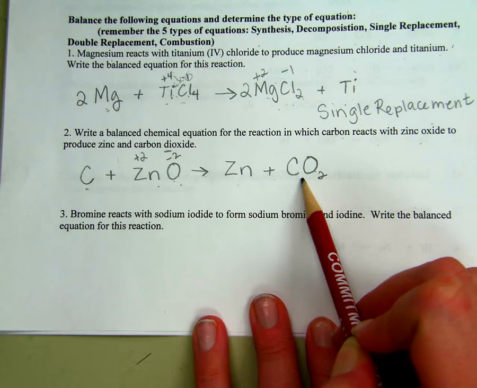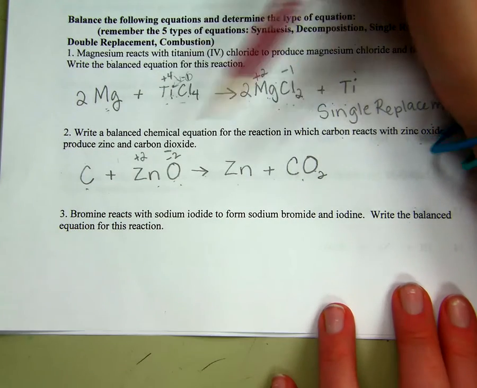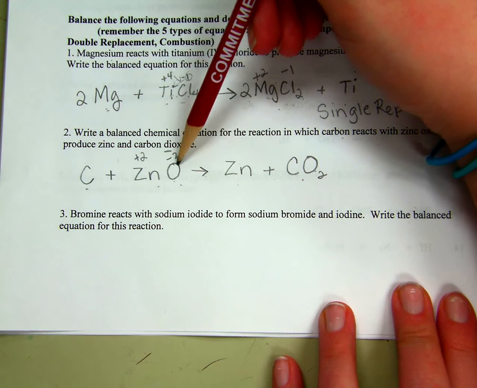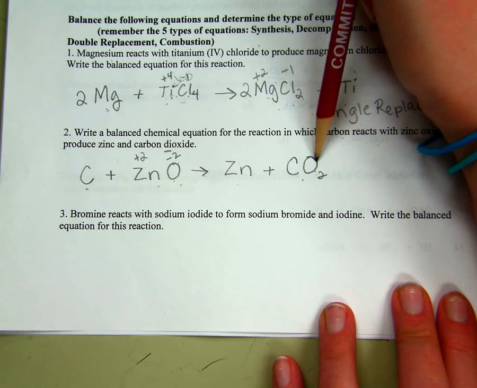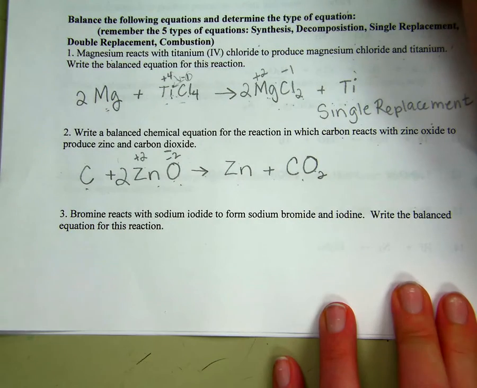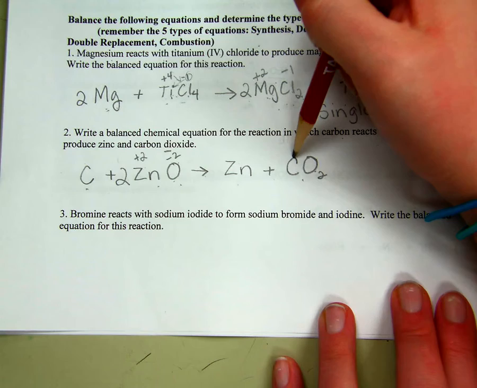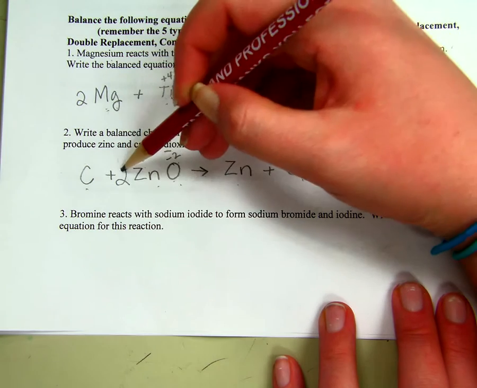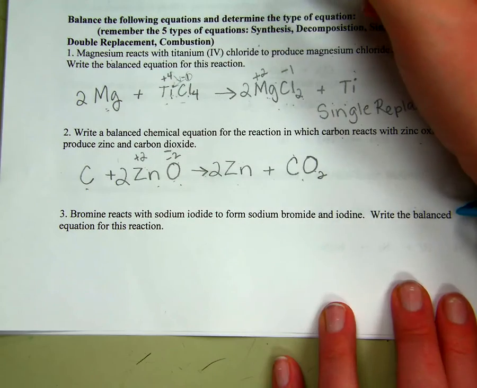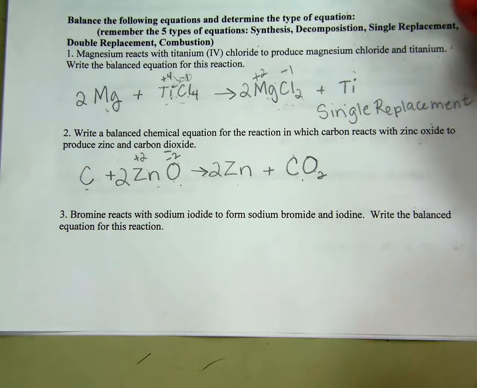Now we have to balance. I have 1 carbon here and 1 carbon here, so we don't have to do anything. I have 1 zinc here and 1 zinc here, so we don't have to do anything. I have 1 oxygen and 2 oxygens. So I'm going to put the multiplier of 2 right up front. Again, I'll check. 1 carbon, we're good. Now I have 2 zincs, so I'll multiply this zinc by 2 to balance that out. I have 2 oxygens, and I have 2 oxygens, so this is balanced.